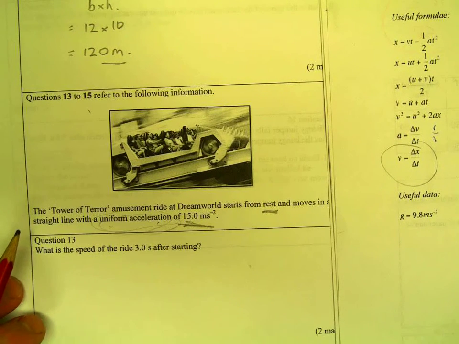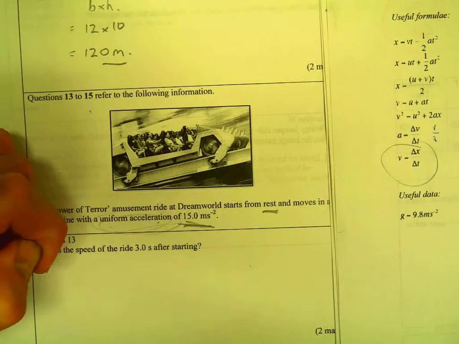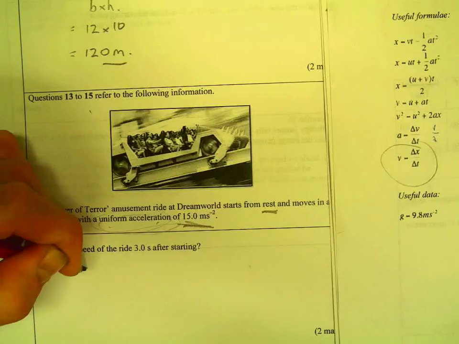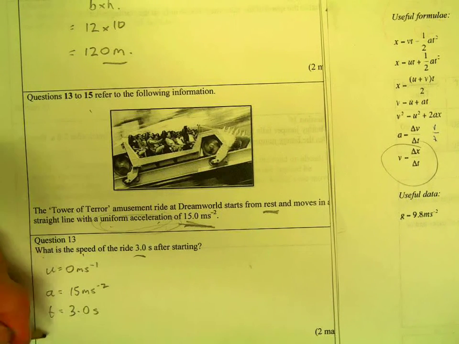The first question, question number 13, is what is the speed of the ride 3 seconds after starting? It starts from rest, so its initial velocity is 0 metres per second. Its acceleration is 15 metres per second, and it's given us our time, 3 seconds. What do we want to know? The final velocity at that 3 second mark.